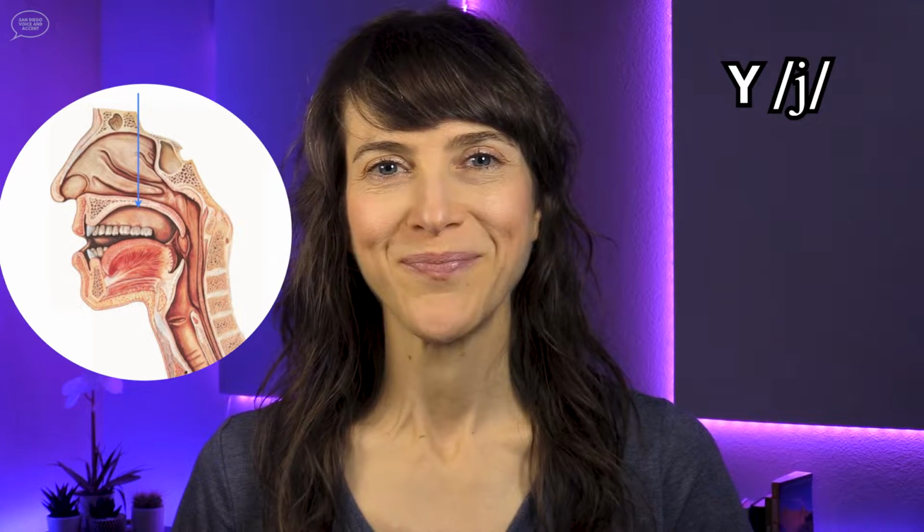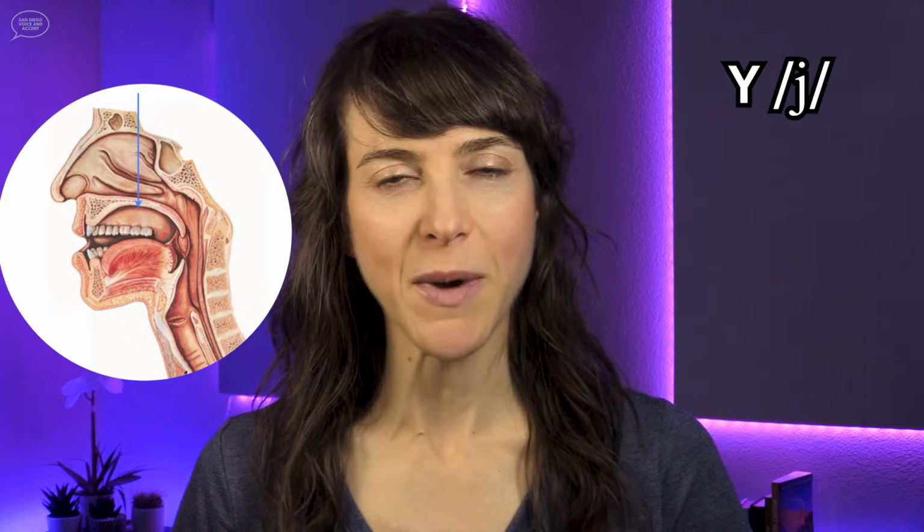The y consonant sound is a glide consonant in American English. This means that the articulators have some movement as you say the sound, but they do not touch. For the y consonant, the tongue moves up to the palate as you say the sound, then it moves back down. The airflow is not stopped by this movement. Instead, the airflow is continuous.